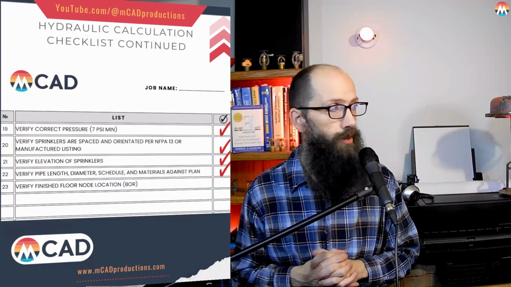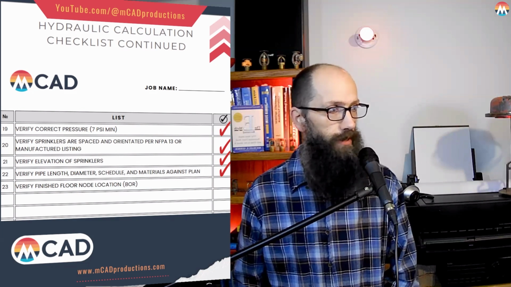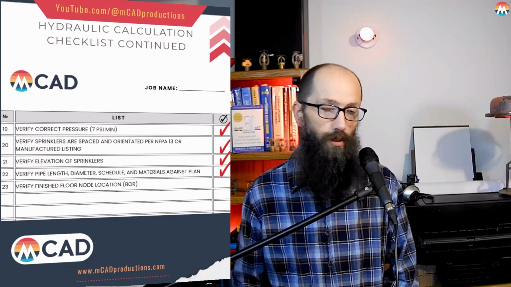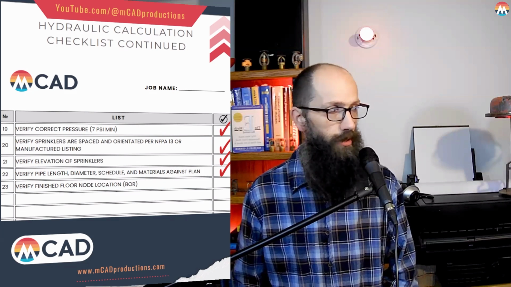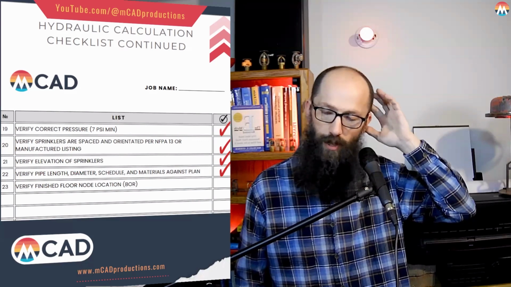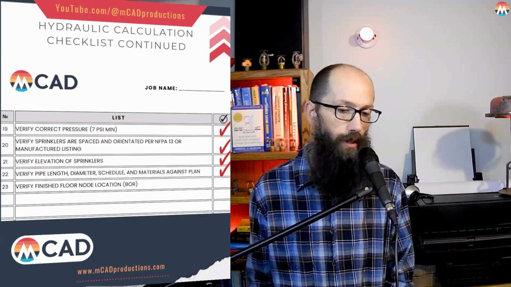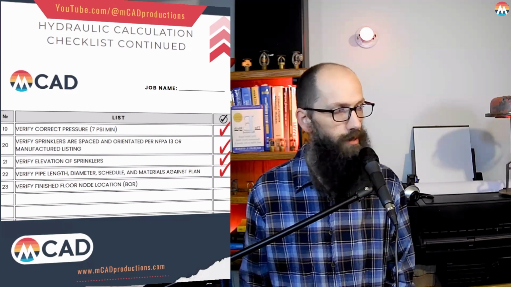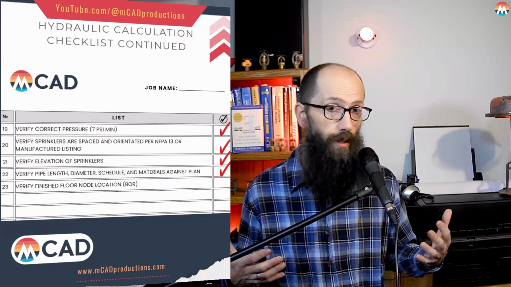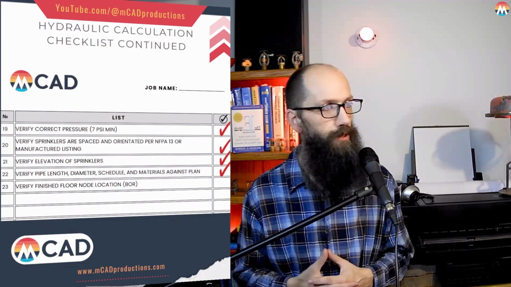Now, another important thing, the last thing we want to make sure we get, is the finished floor node or base of riser location. This is really not very important in this project we're working on. It really comes into play especially in 13 systems. But we're doing a 13 style calc, and so it's asking for this information.